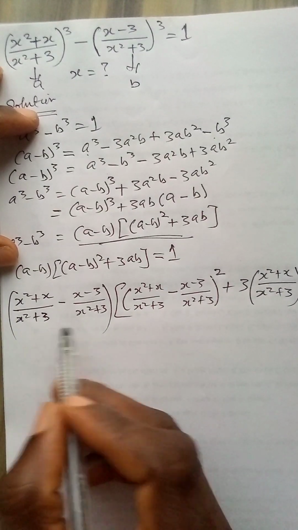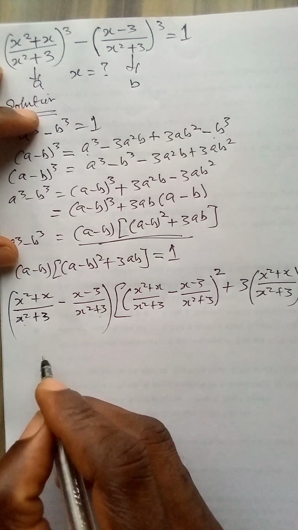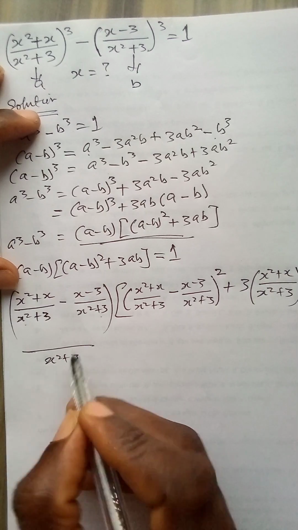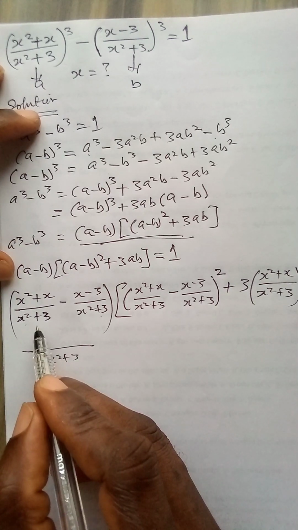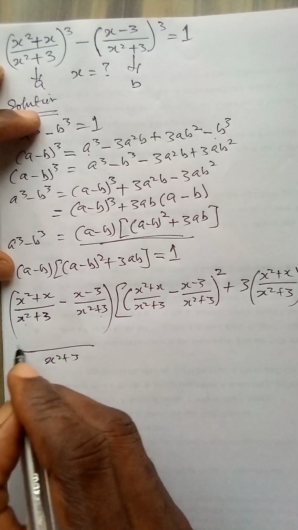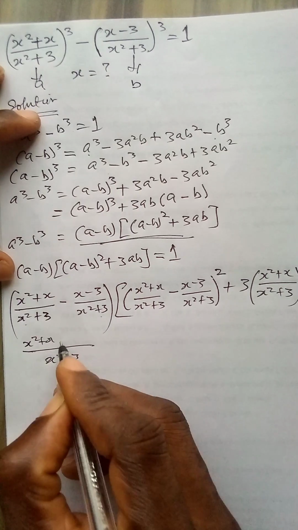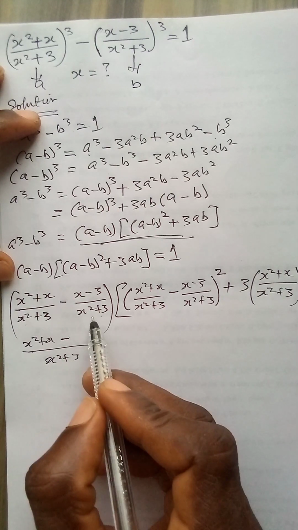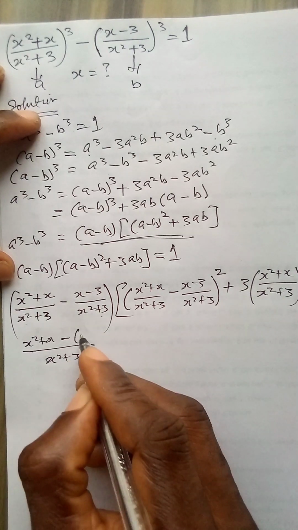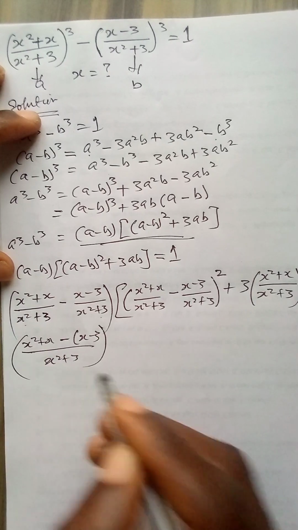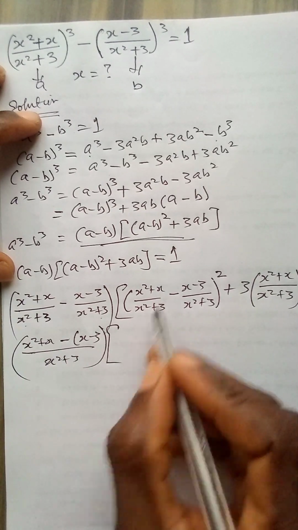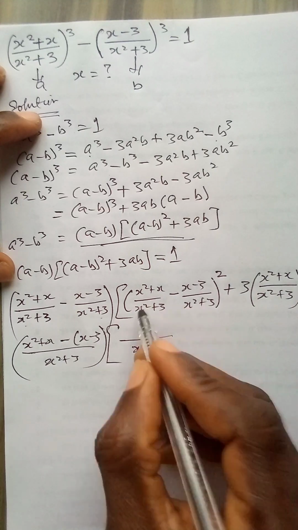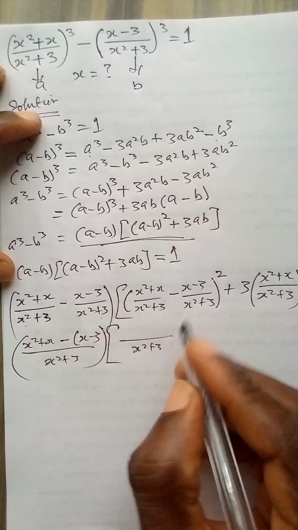Now if we simplify these two fractions, the LCM is x squared plus 3. X squared plus 3 divided by x squared plus 3 will give us 1. 1 times x squared plus x will give us x squared plus x. Then this minus is this. X squared plus 3 divided by x squared plus 3 will give us 1. Then we have x minus 3. In another bracket, the same thing happens. So I have x squared plus 3, since these two terms are exactly these two terms.